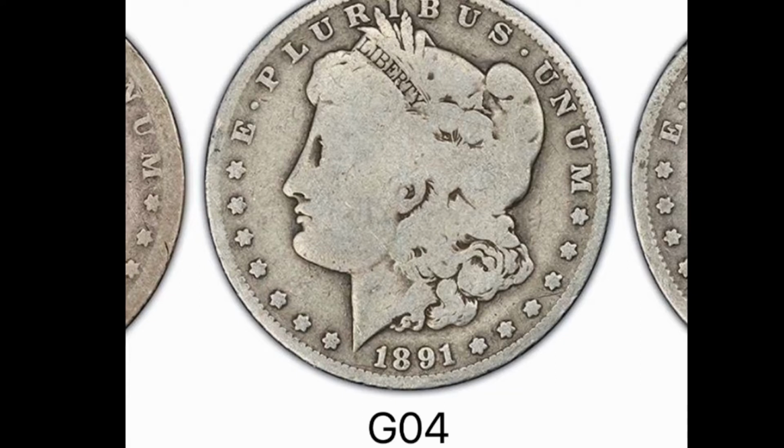What you see right here is a coin that is graded to be in good condition, which corresponds to values of 4 to 6 in the Sheldon Scale. As I said earlier, this is a coin that is judged to be in good condition. And it's pretty obvious that a coin that is graded to be in good condition is really not in good condition at all.